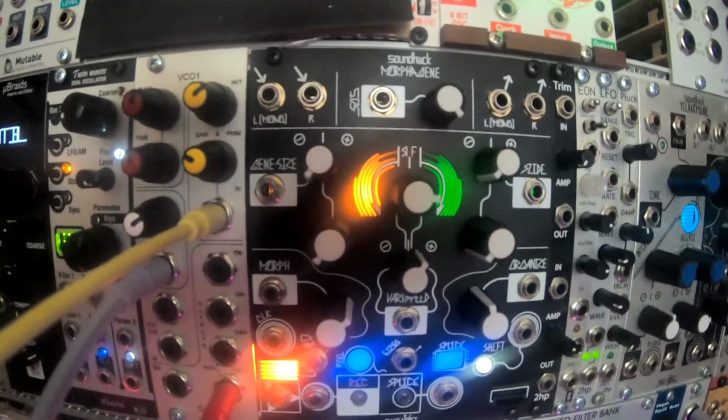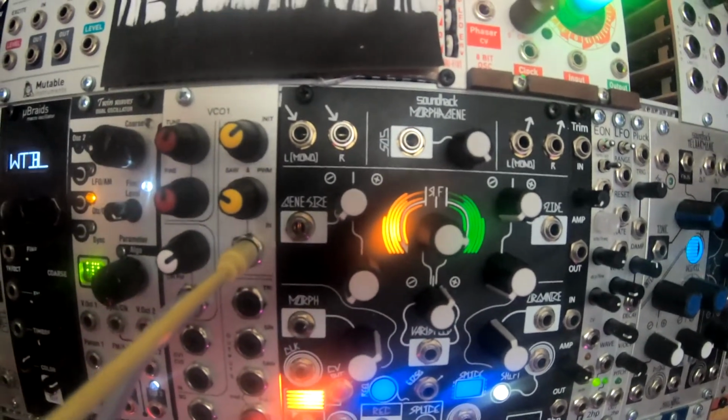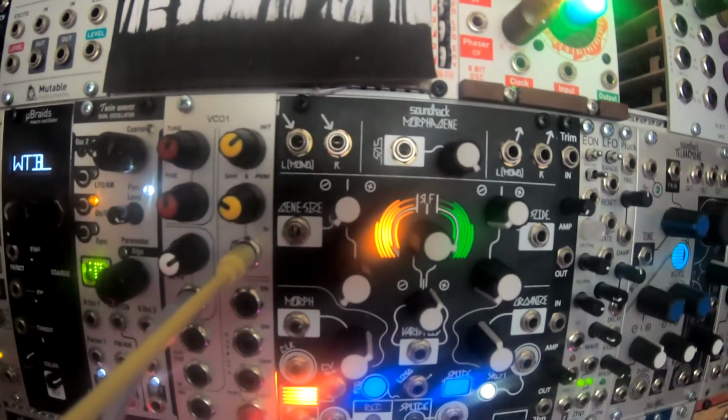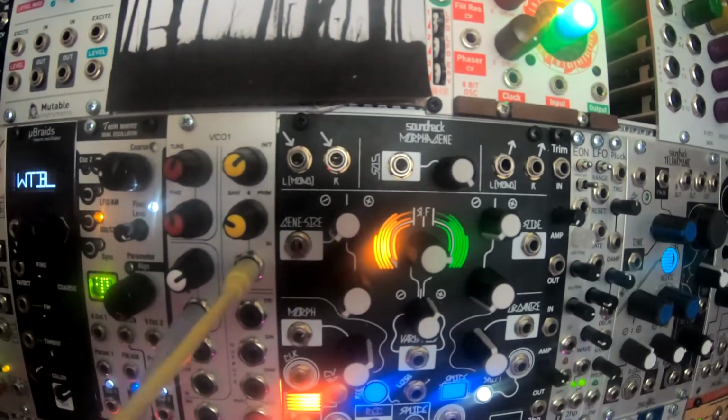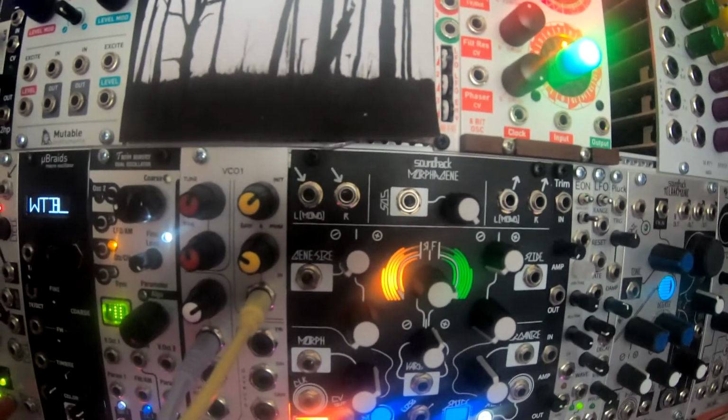I use it a lot for manipulating sample-based material rather than traditional synthesis. I have a lot of sequencers over here.